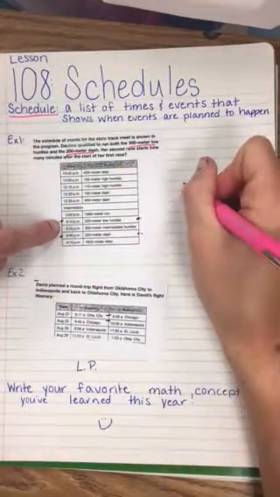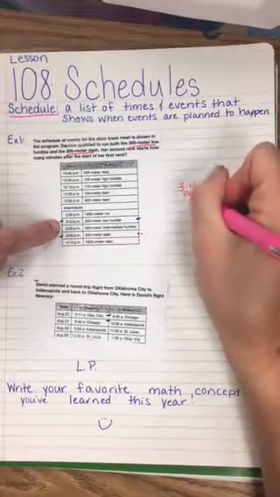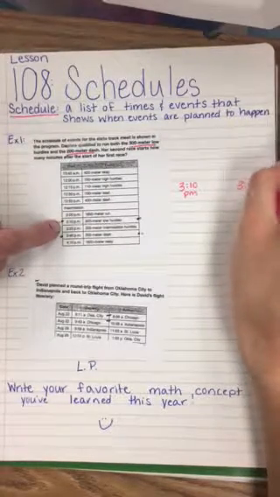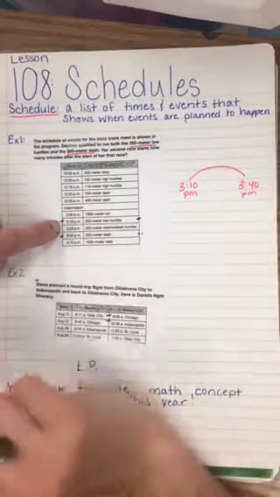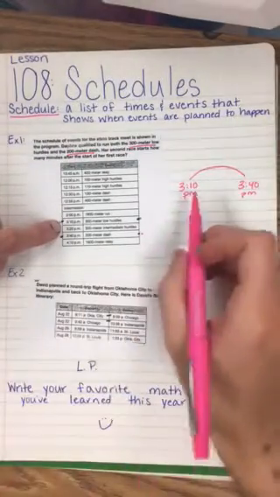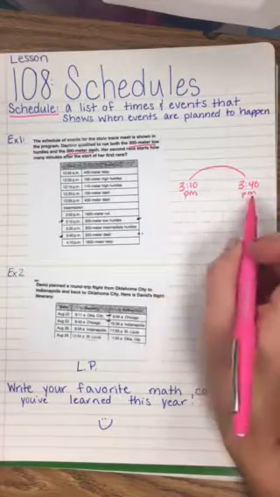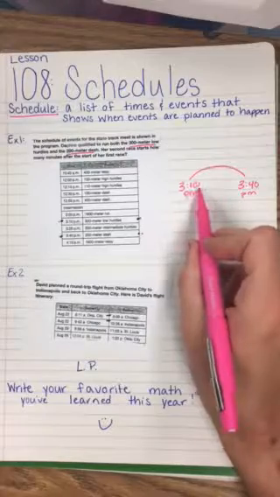So the first event starts at 3:10 p.m. and the second event starts at 3:40 p.m. And what they're asking is how much time is between these times? Since this is the same hour and the same time of day, it's not a.m. to p.m. or anything, all you have to look for is the minutes.